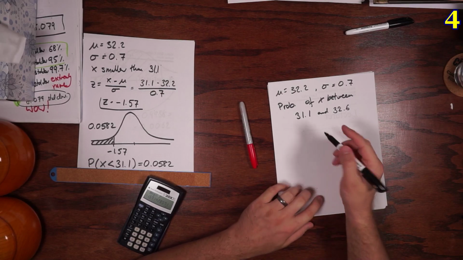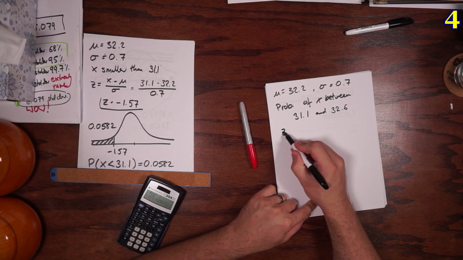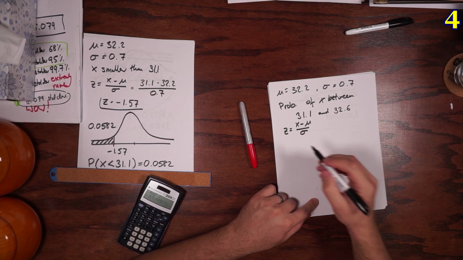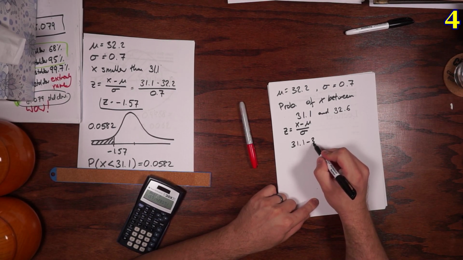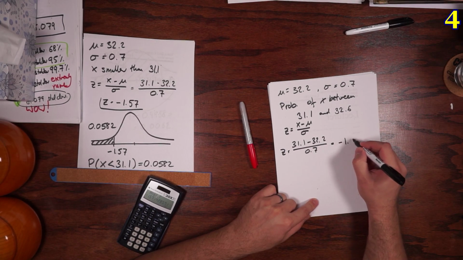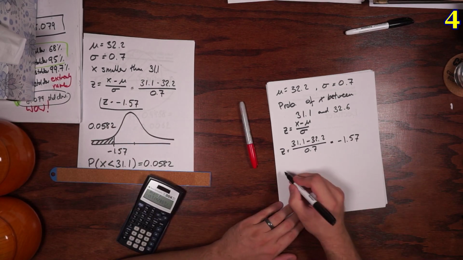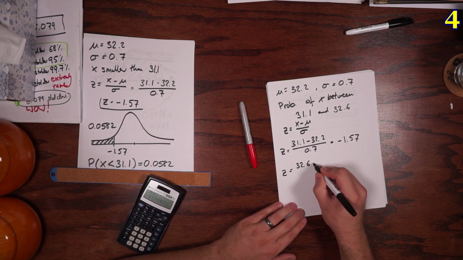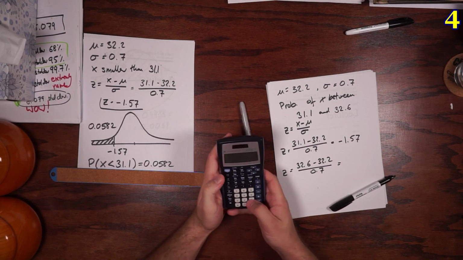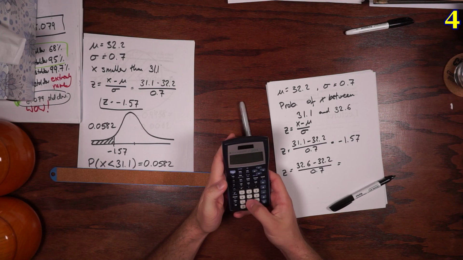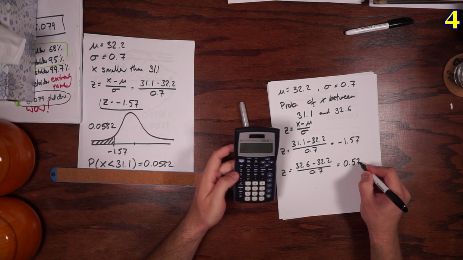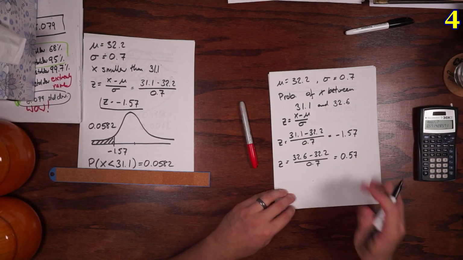Well, how do we deal with this? For that we have two values, so we need two z-scores. Z-score again is x minus mu divided by sigma. So for the first one, it's 31.1 minus 32.2 divided by 0.7, and that came out to be negative 1.57. We just did this calculation. And for the second one, it's 32.6 minus 32.2 divided by 0.7, and that came out to be 0.57. Oh, look at that, completely random and yet so pretty.